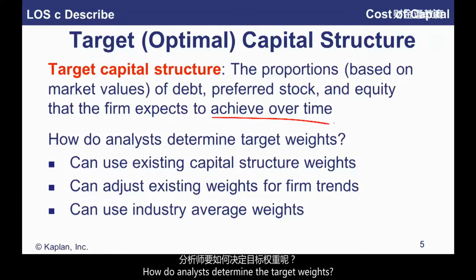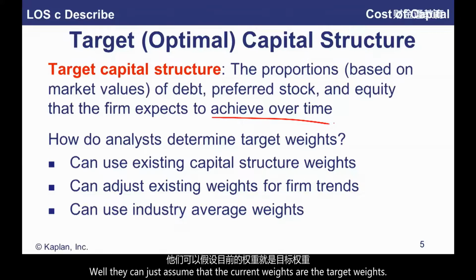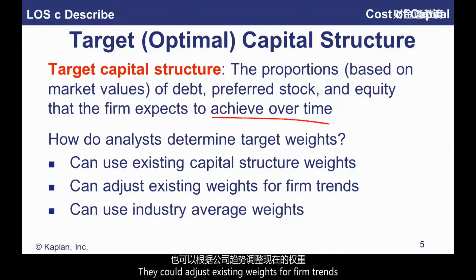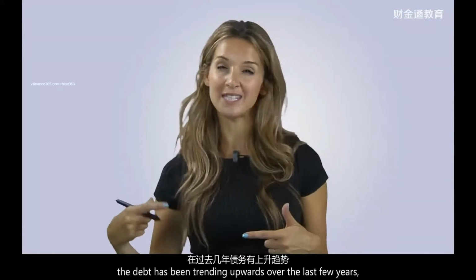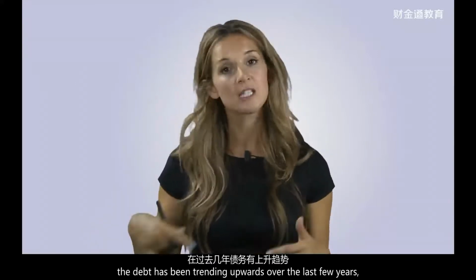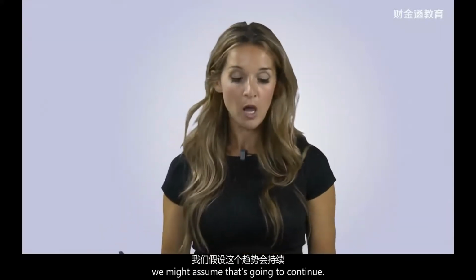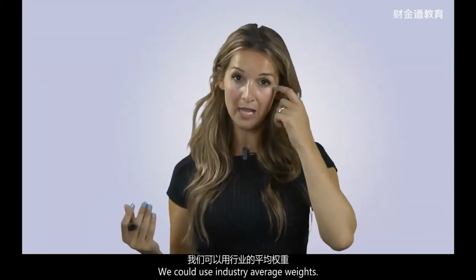How do analysts determine the target weights? Well, they could just assume that the current weights are the target weights. They could adjust existing weights for firm trends. So for example, if we've seen that debt has been trending upwards over the last few years, we might assume that's going to continue. We could use industry average weights.